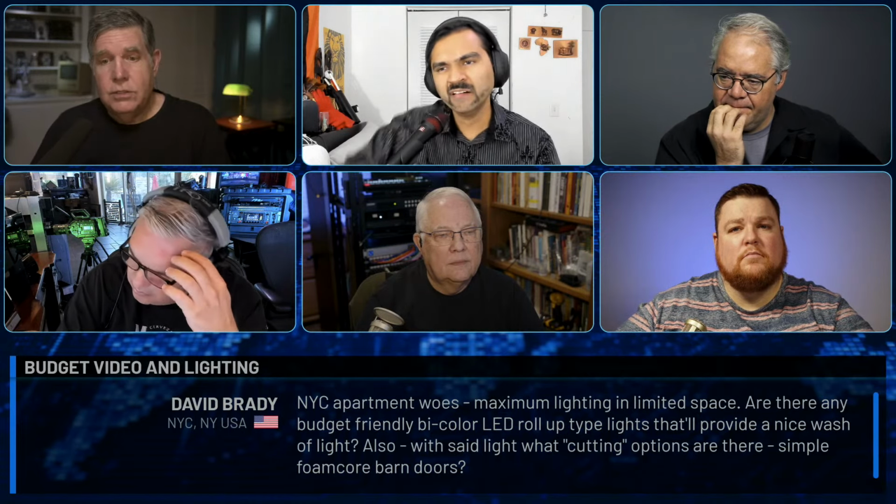Next question. David Brady in New York City says, New York City apartment woes: maximum lighting in limited space. Are there any budget-friendly bicolor LED roll-up type lights that will provide a nice wash of light? Also, with said light, what cutting options are there? Simple foam core, barn door?